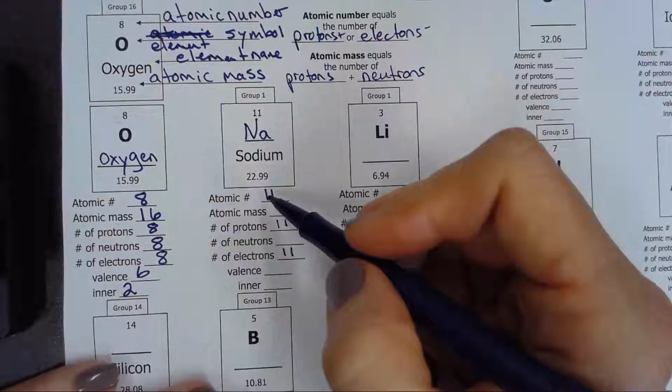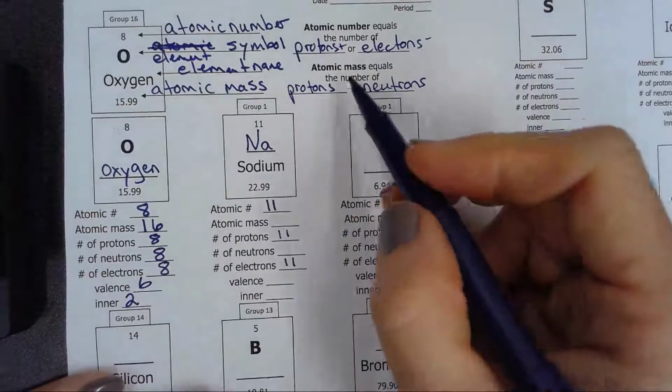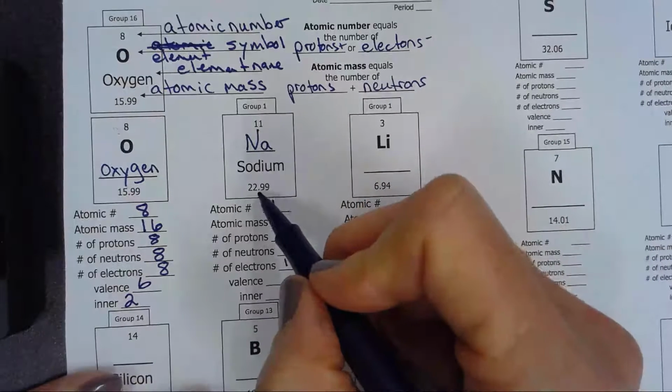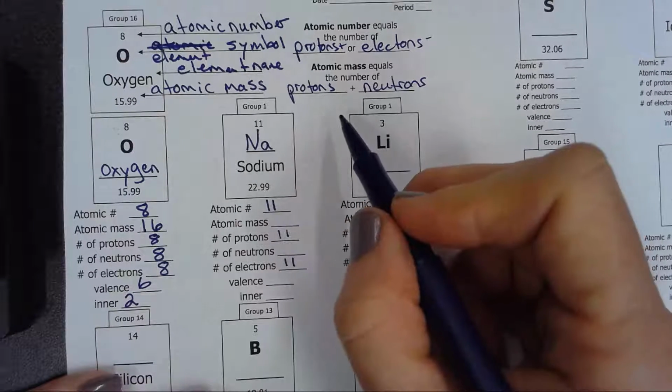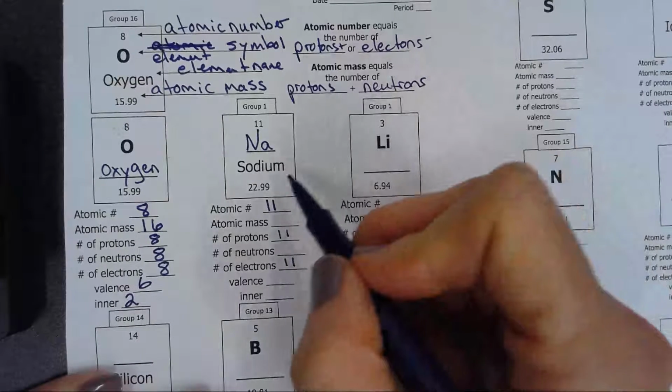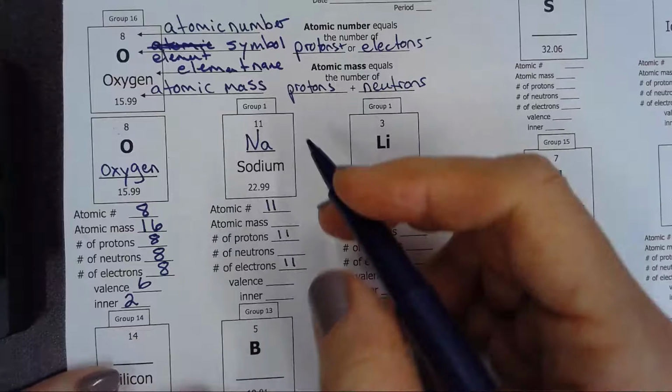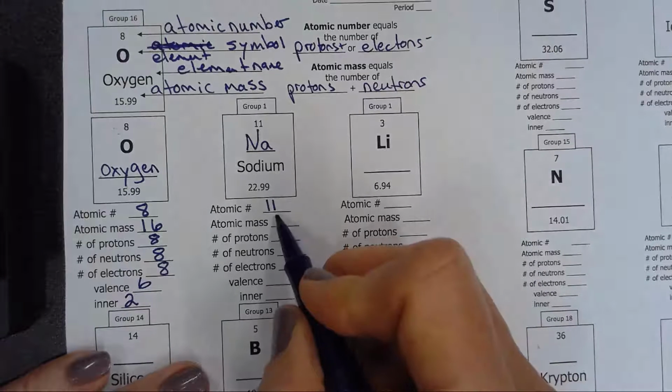Here's my atomic mass. My atomic mass equals the number of protons and neutrons. I know I can't have a partial proton or a partial neutron, so I'm going to round this to 23. 5 or above, give it a shove. So my atomic mass is 23.